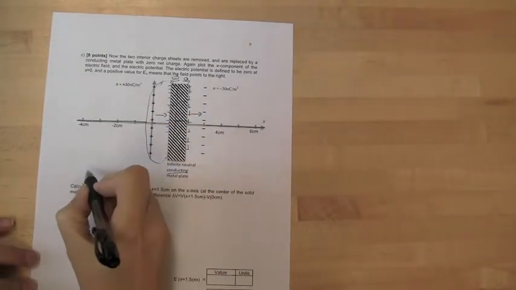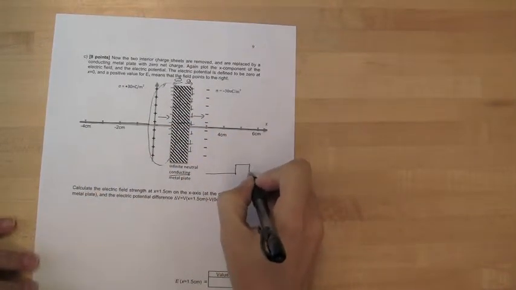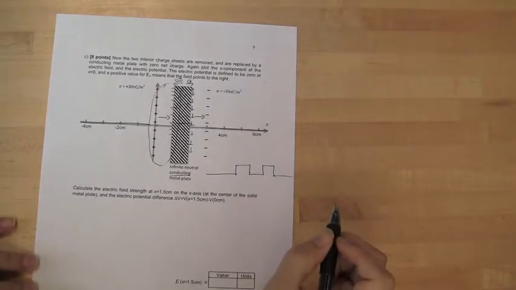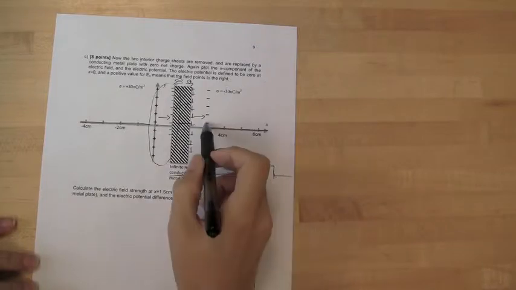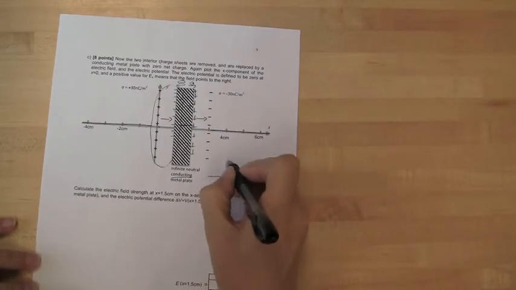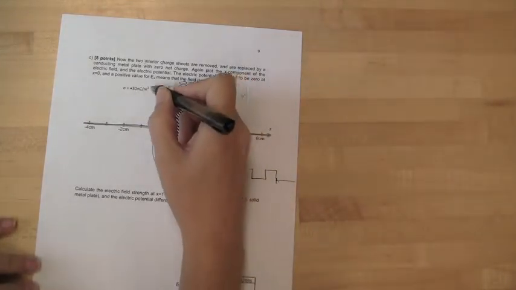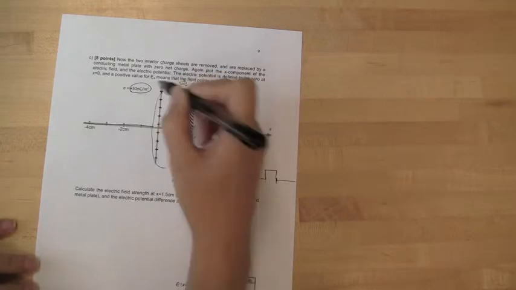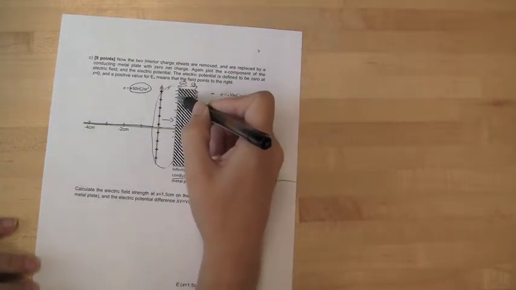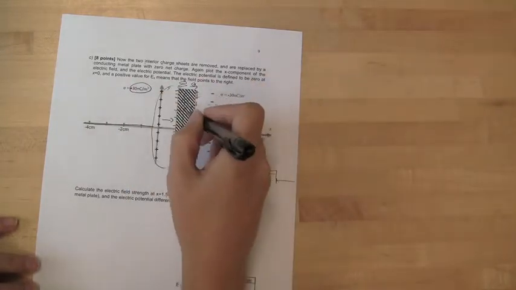So on this side we had 0 field, then it goes up, then in the conductor it's 0 again, it's back up to a constant, and then it's 0 again on the outside beyond this charge sheet. This constant here is E, and our charge density is 30 nanocoulombs per meter squared along this plate, and that's what will also build up along this plate in order to cancel the field on the inside here.